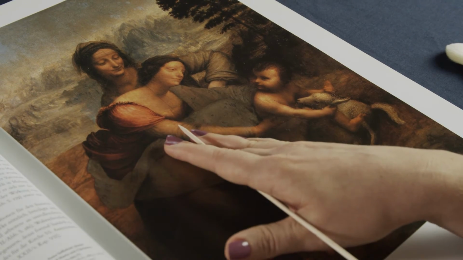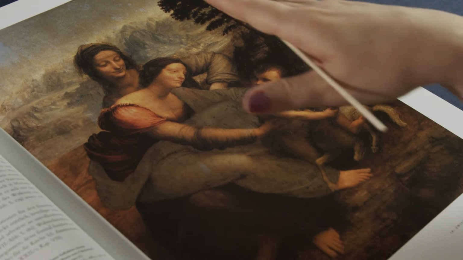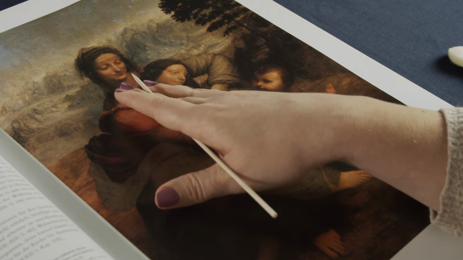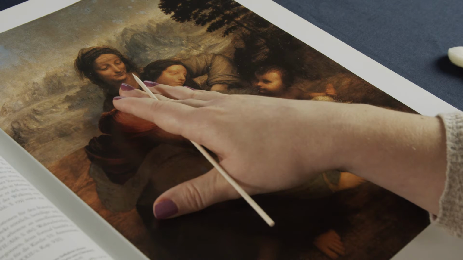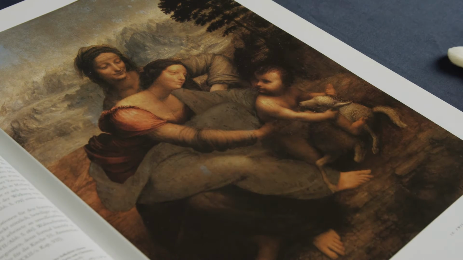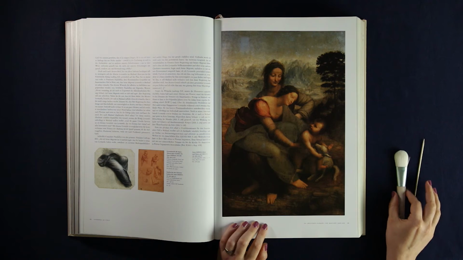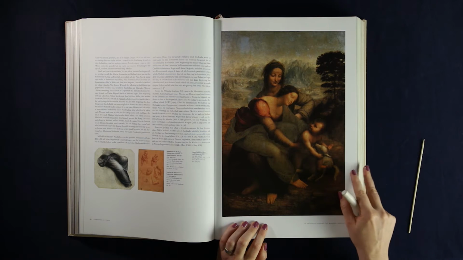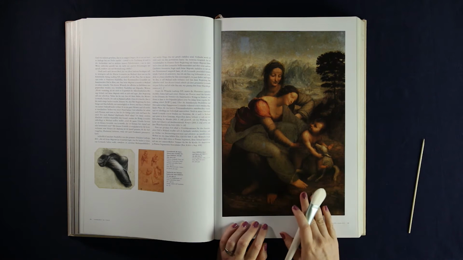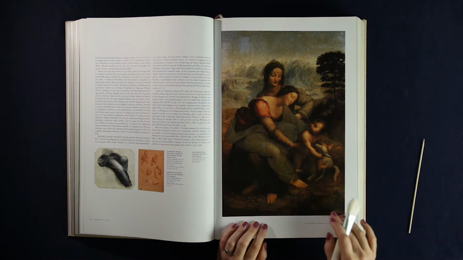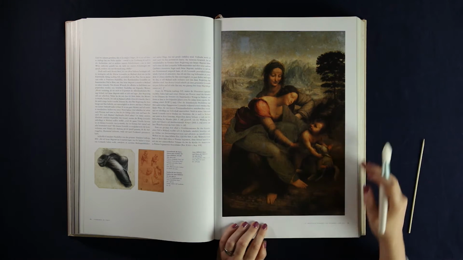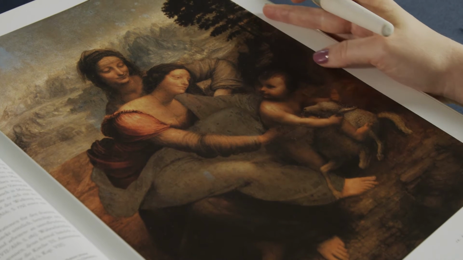This says the Virgin with the Child and with Saint Anne, and it was commissioned for a church in Florence, but is unfinished, and it was in the possession of Da Vinci. I think probably until the end.